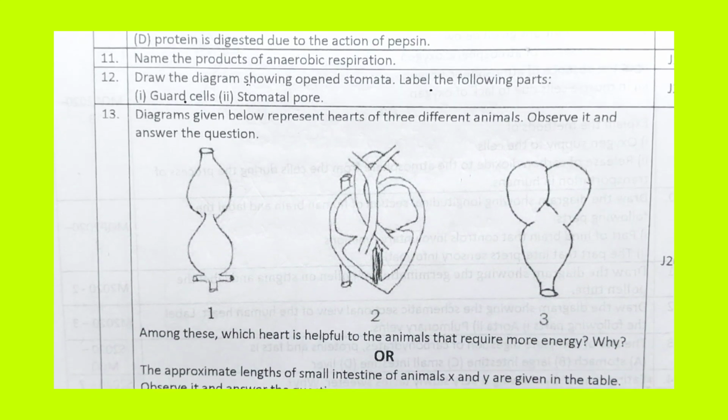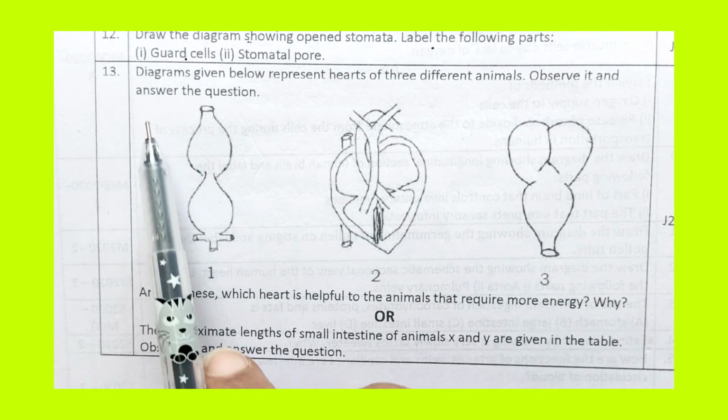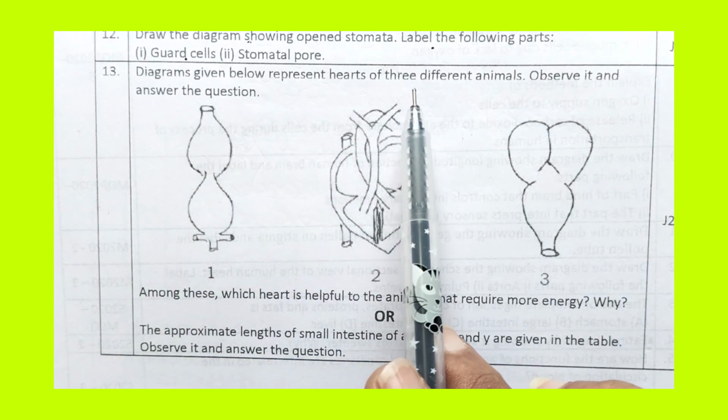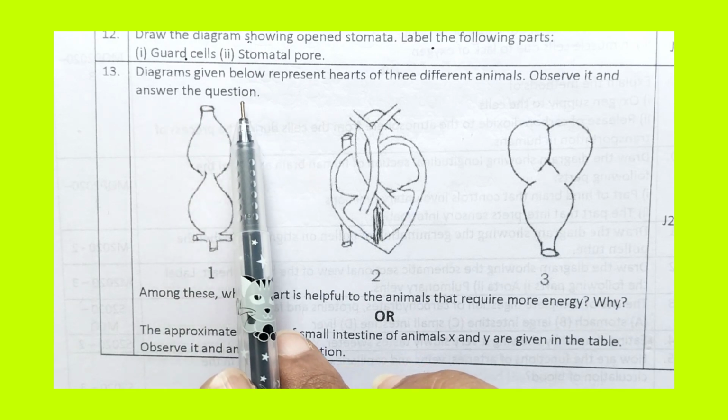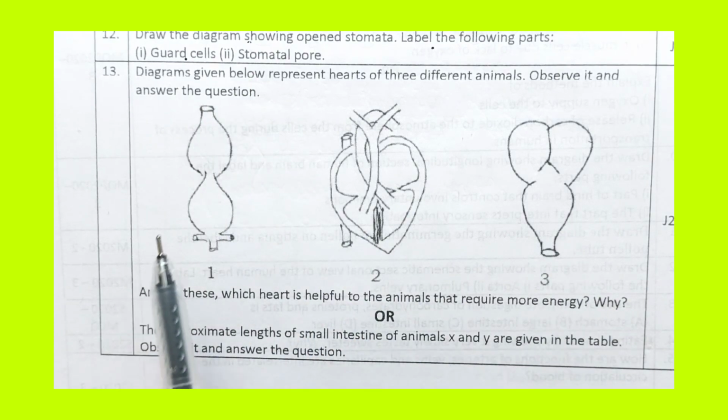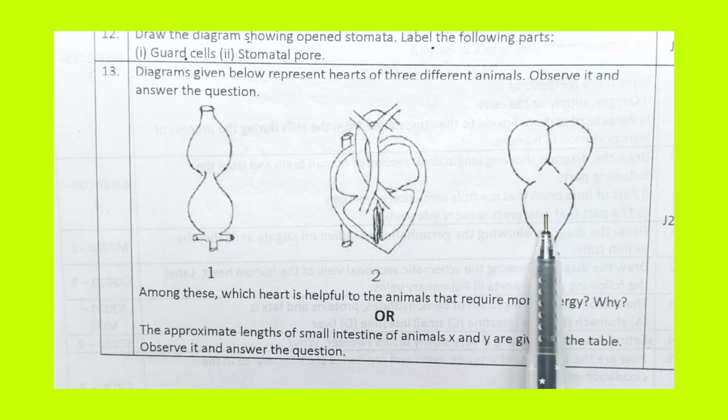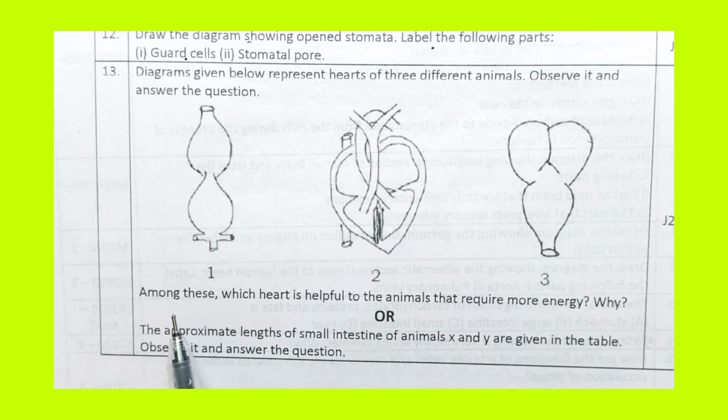Now let us move to the 13th question. Diagrams given below represent hearts of 3 different animals. Observe it and answer the following question. They have given 3 hearts. This is a 2 chambered heart, this is a 3 chambered heart, this is a 4 chambered heart. Among these, which heart is helpful to the animal that requires more energy?